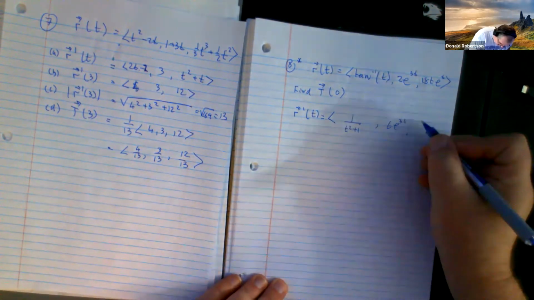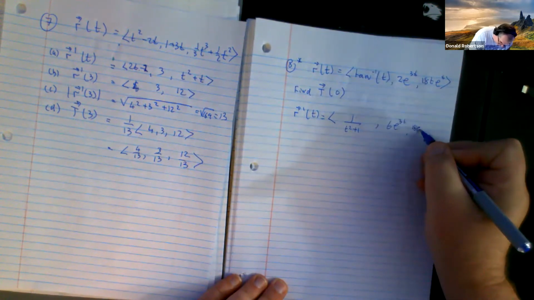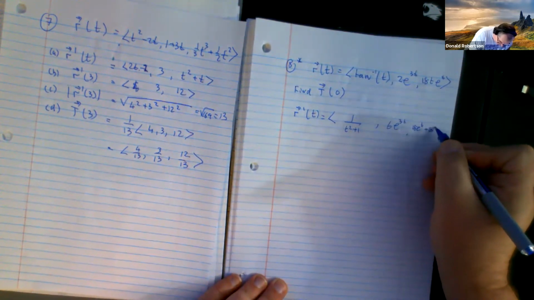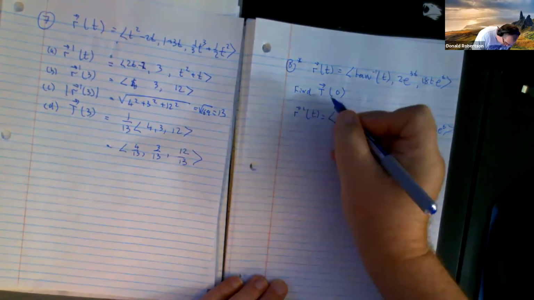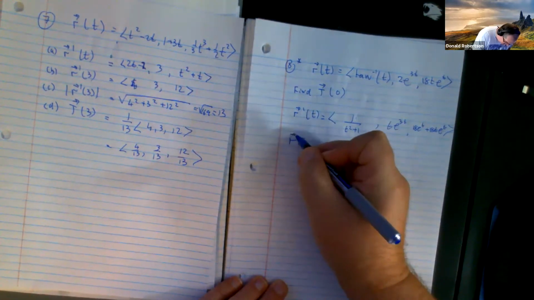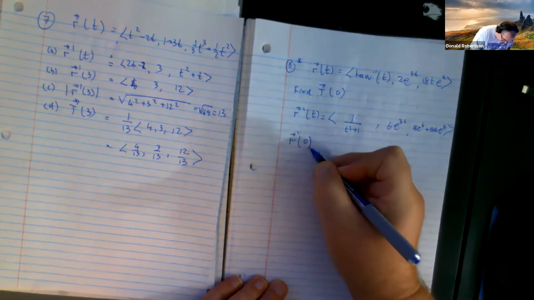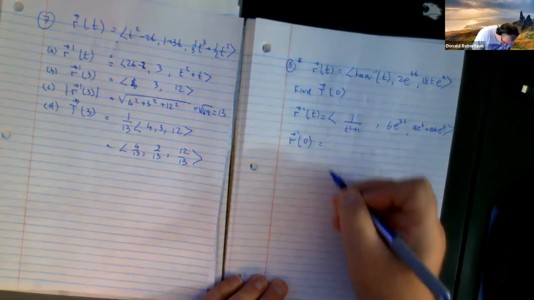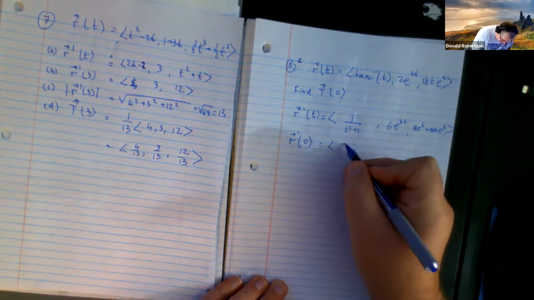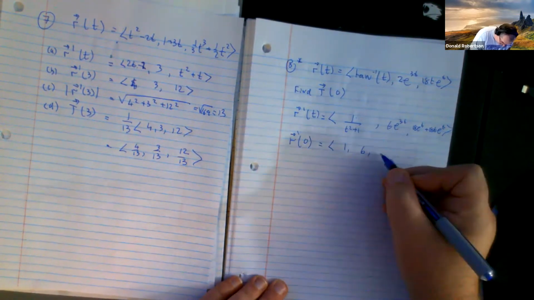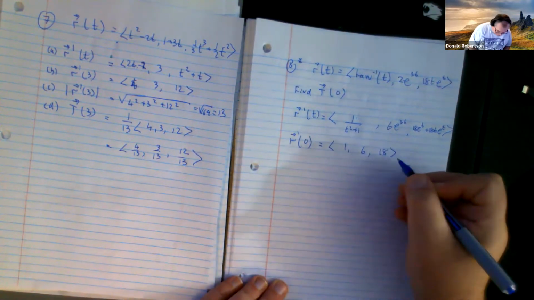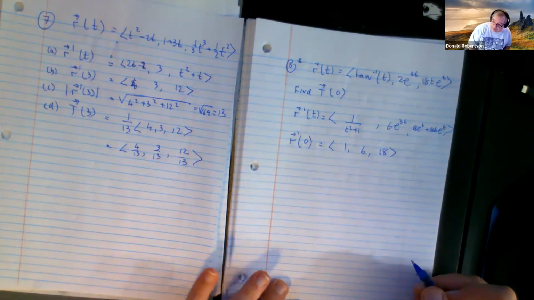So if I do an f dashed g plus f of g dashed, you can check on that, but that's what you get. Now, since I'm interested in the answer at 0, I'll find the value of the derivative vector at 0, and that's 1, that's 6, and that's 18. So far, so good.